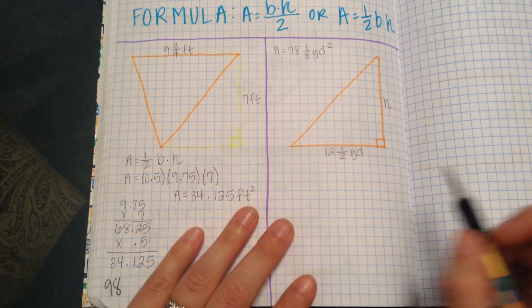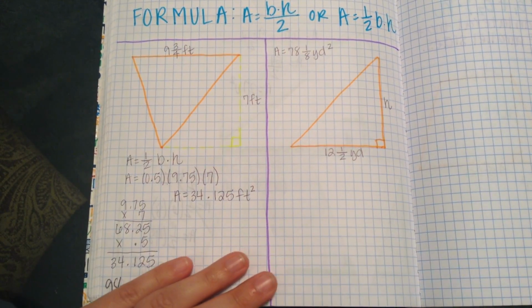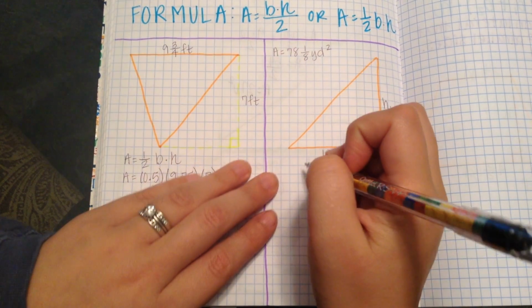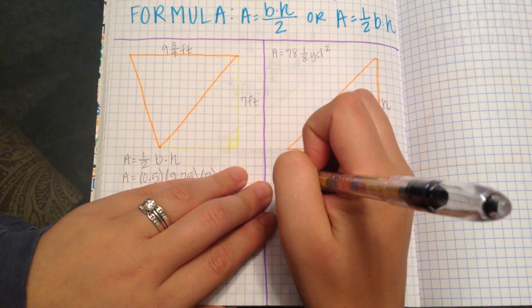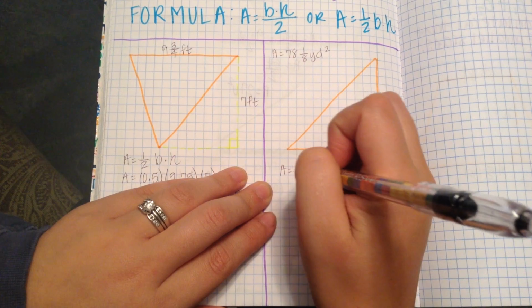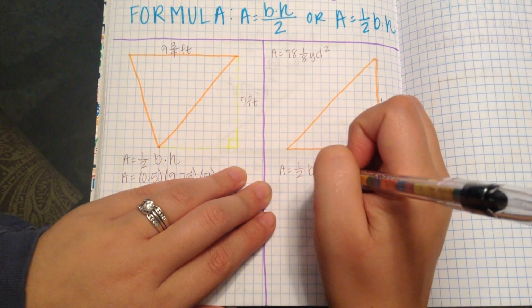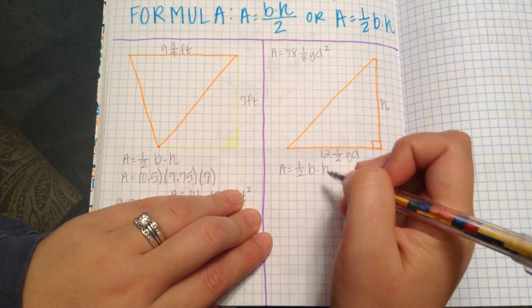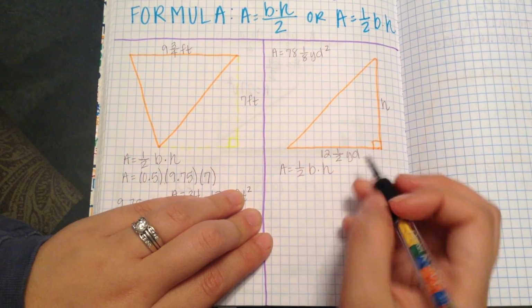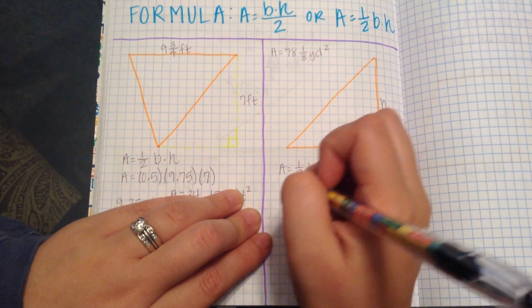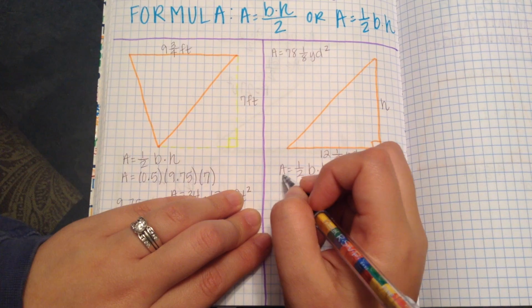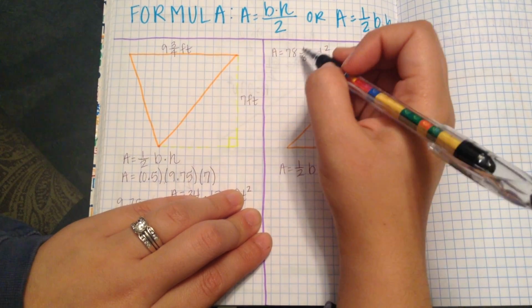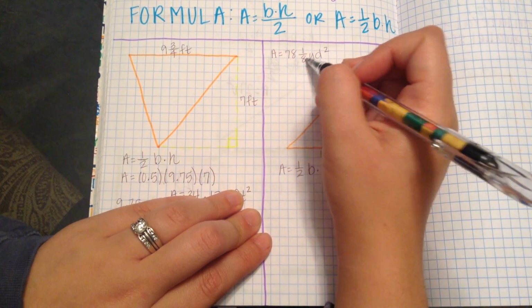Alright, and then for this one, it's going to be a little bit different because you're going to start again. Area is equal to 1/2 base times height, okay? So we're going to, again, change it to decimals. So the area is actually, we already know what it is, 78 1/8.